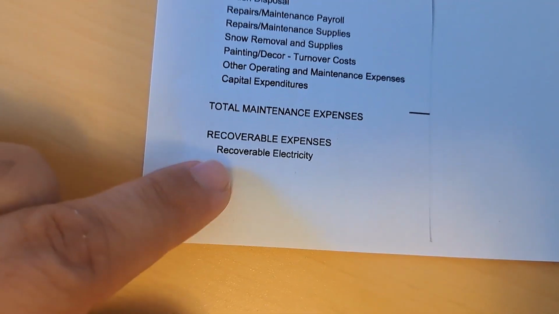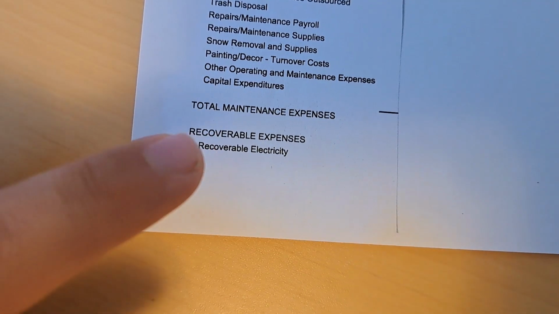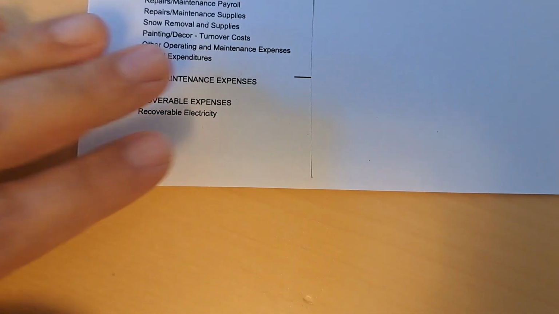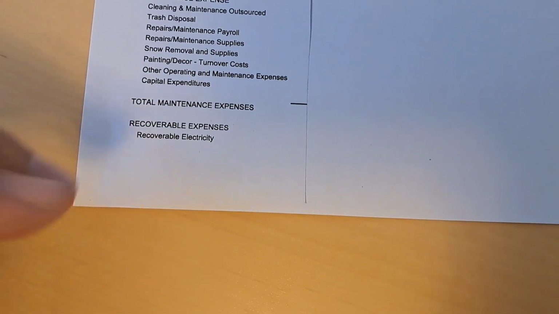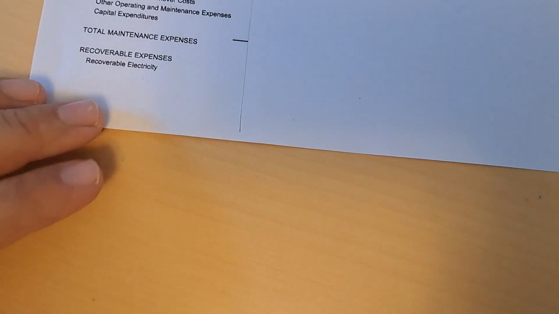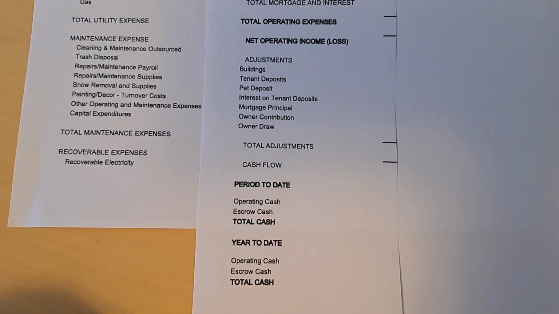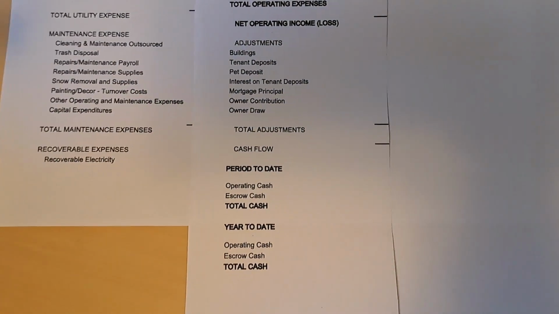Recoverable expenses: sometimes tenants fail to transfer the utilities under their name, and then I have to charge back the electricity bill, in my case, that I paid on their behalf, and it will be added to their monthly rent total.